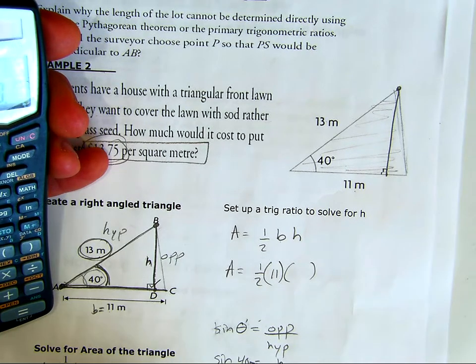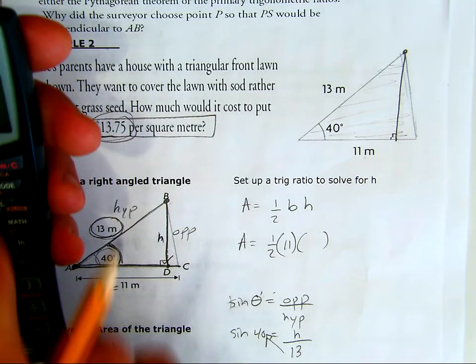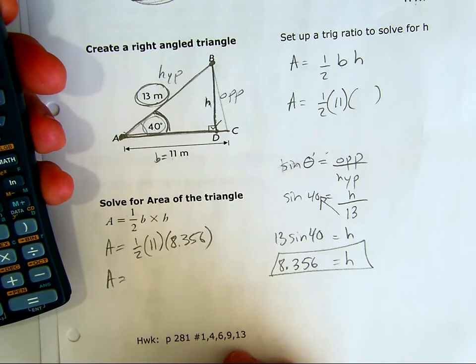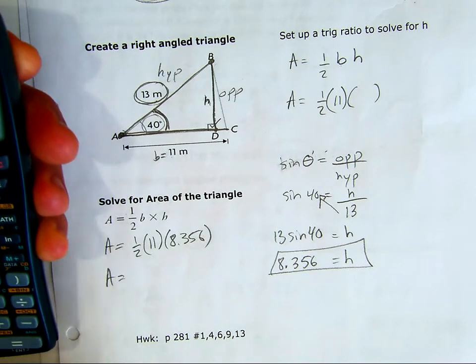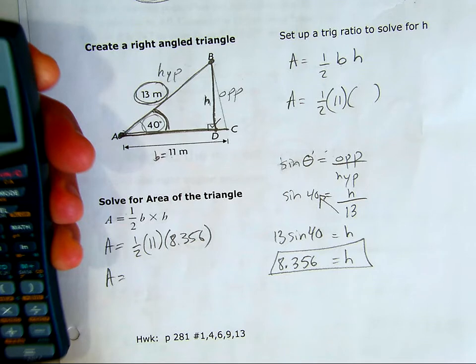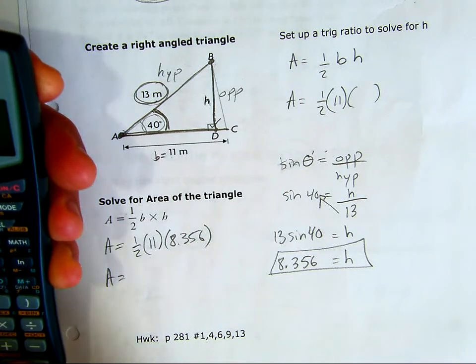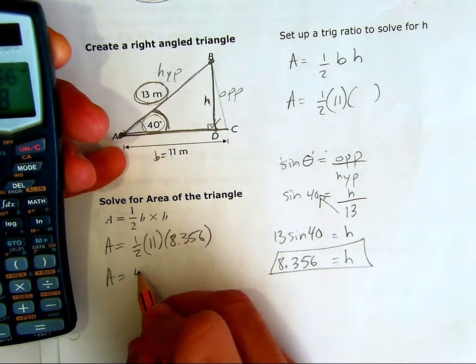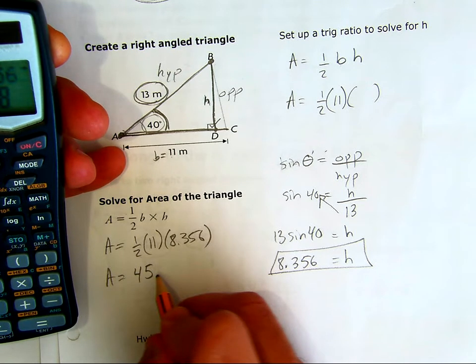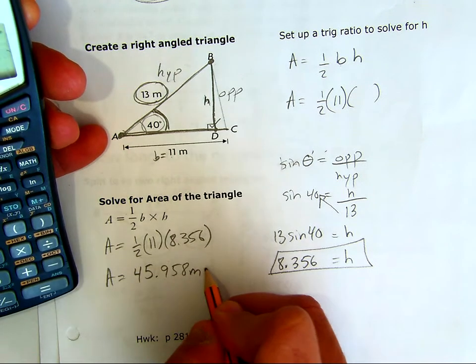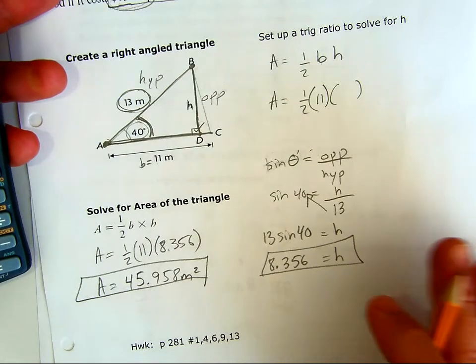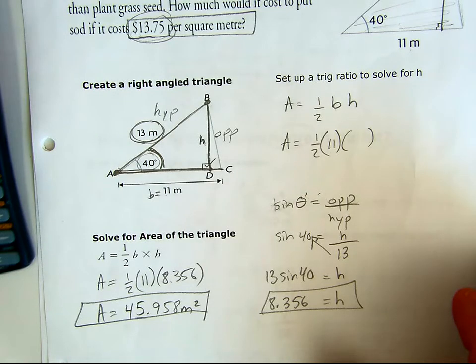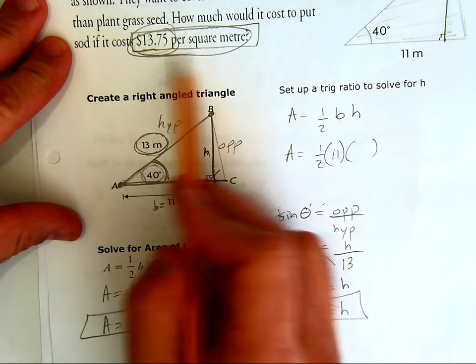And so the area, that enclosed area there, is going to be 0.5 times 11 times 8.356, and we get the area is 45.958 meters squared.